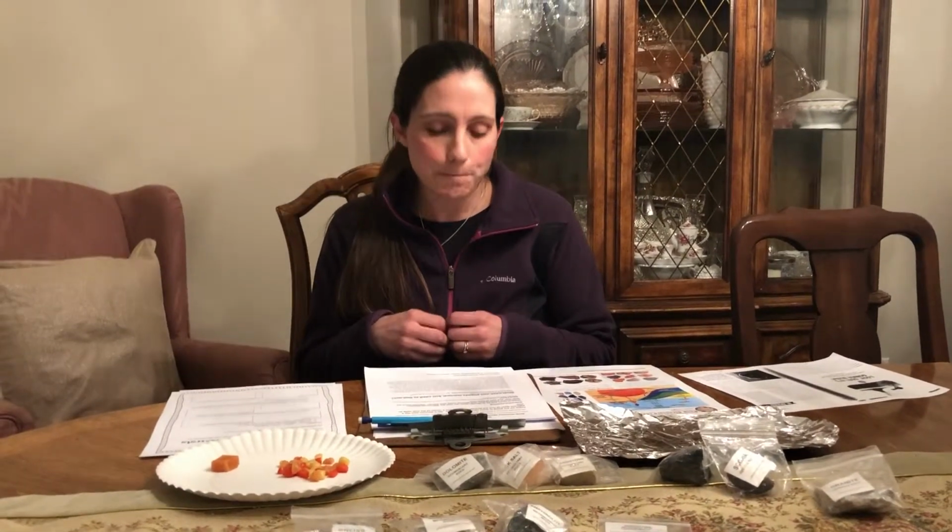So our question or our purpose today is to observe rocks and try to identify them. We're going to go over the differences between sedimentary, metamorphic, and igneous rocks. And we're going to discuss the look, feel, and type of each rock. So we really want them to be observing and investigating today.